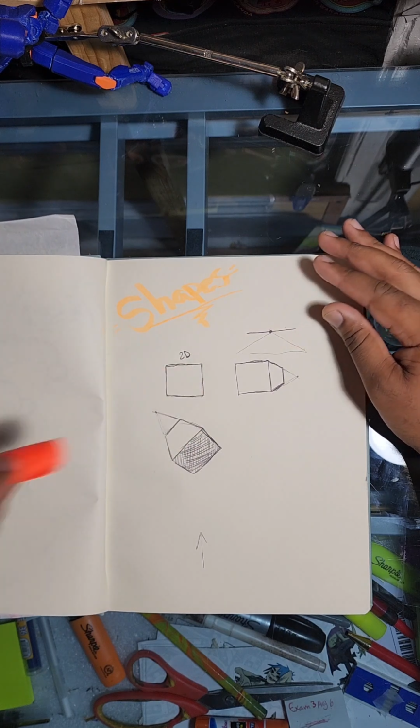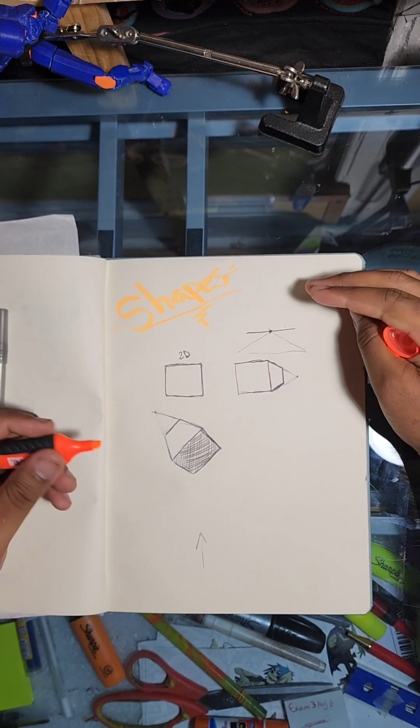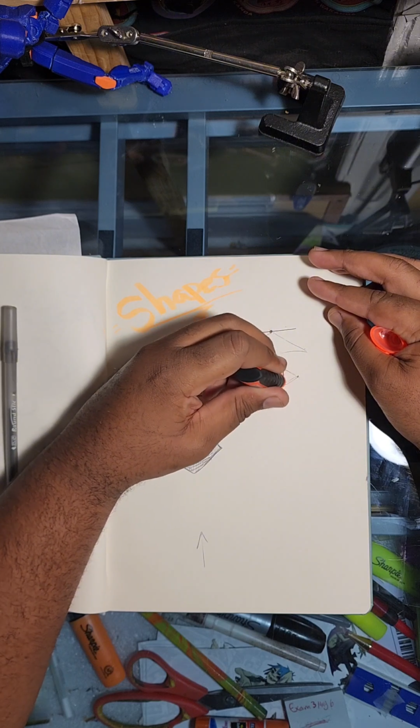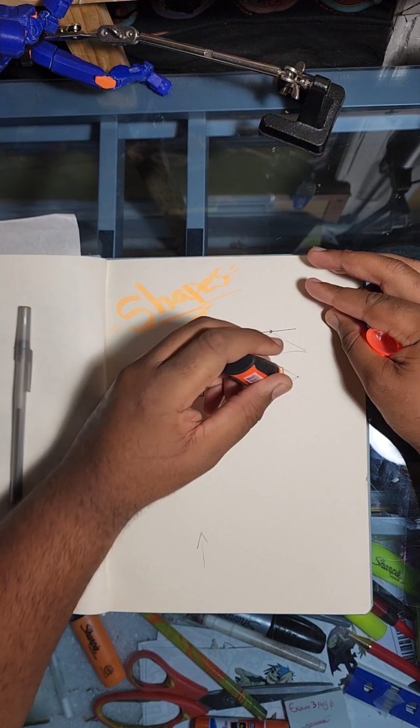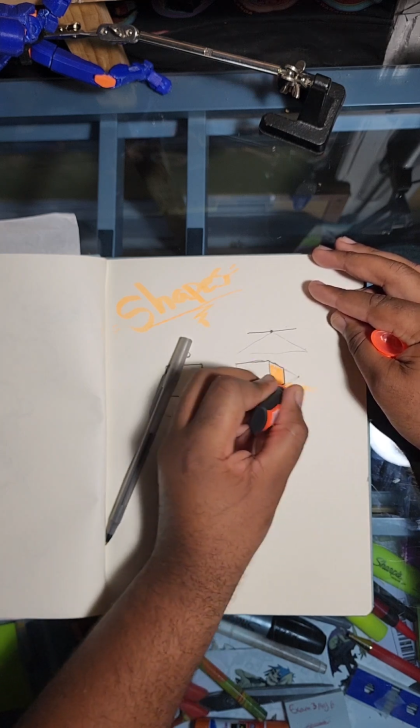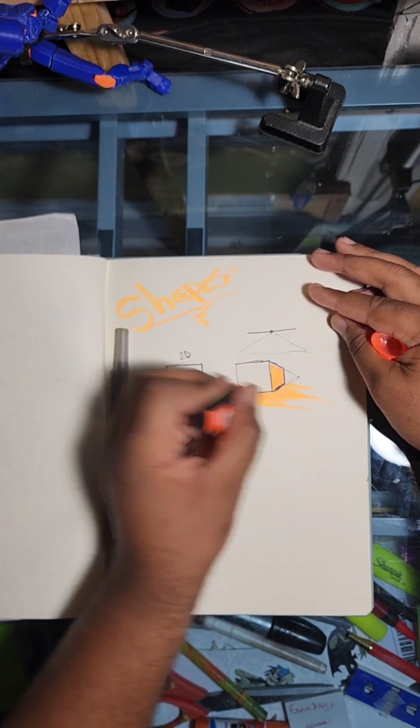I also like to use highlighters a lot when I'm drawing. I can either use it to shade the area that I want to be in the dark, or I can create like a floor for it, see? This kind of helps you have fun with your sketchbook as well.